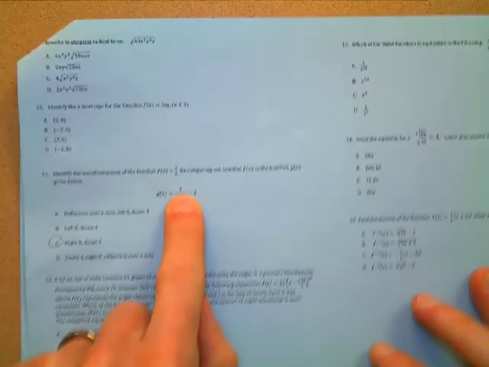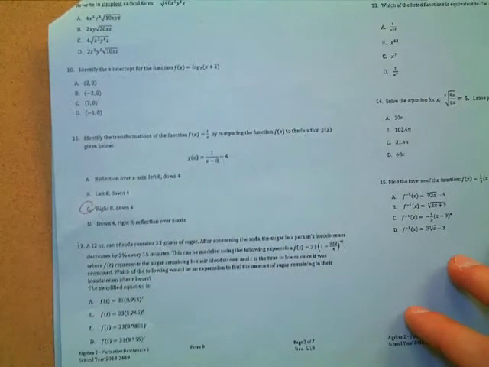Other questions? Yes, Ava. Wait, real quick. Go ahead, Mike. You had a question? If it's a negative in front or a negative coefficient up here, then it'd be reflected over the x-axis. Okay, I got it. 14, you said, Ava?